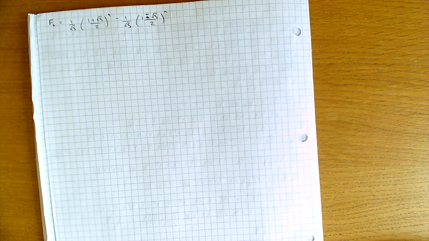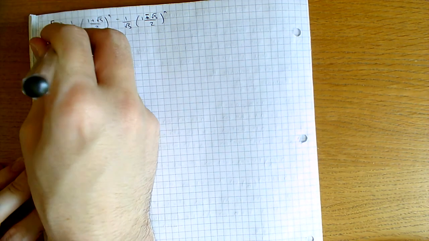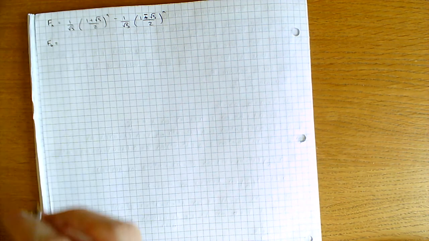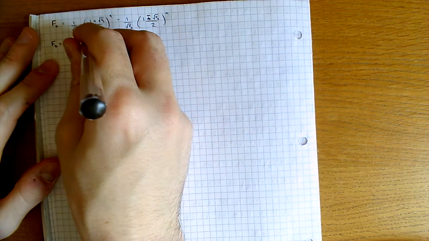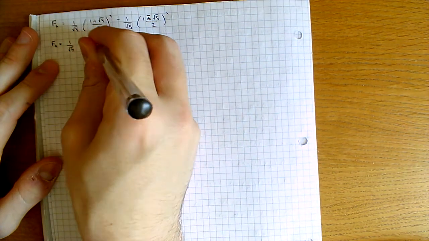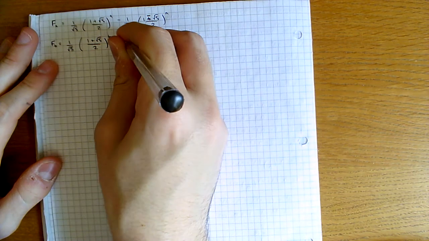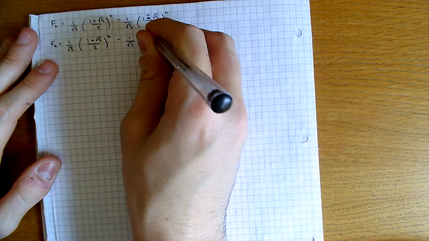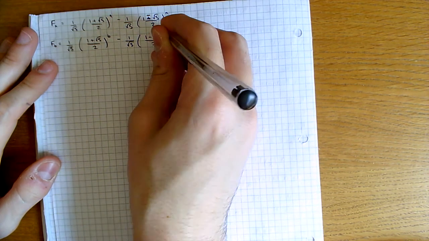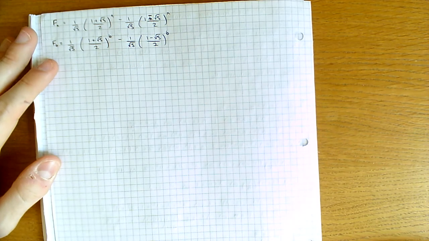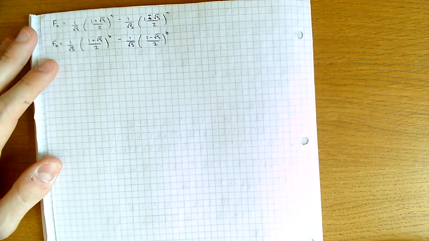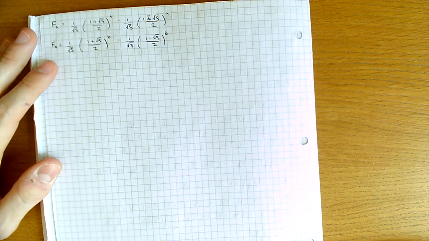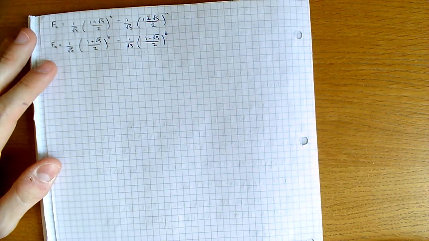So that's the general formula, and it says find f6. Well, that just involves substituting in n equals 6 into this equation. So that gives you 1 over root 5 times 1 plus root 5 over 2 to the power of 6, minus 1 over root 5, 1 minus root 5 over 2 to the power of 6. There isn't really a good way of evaluating this. We're just going to use the binomial expansion. You'll notice that a lot of things cancel out.